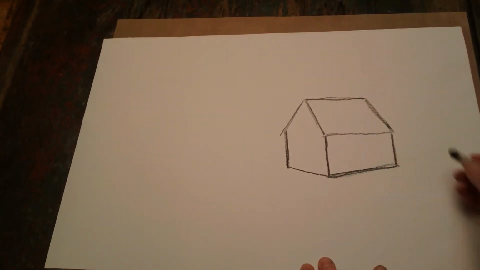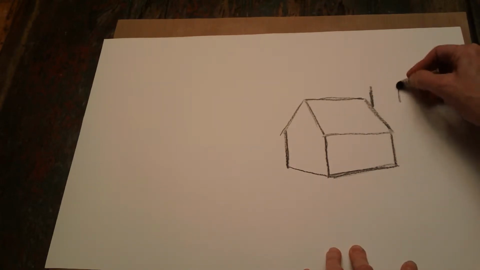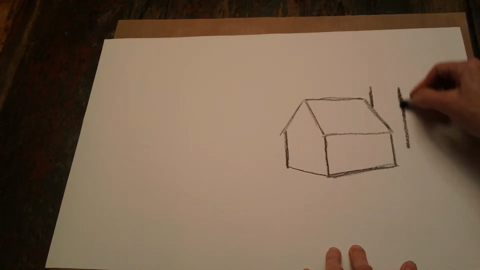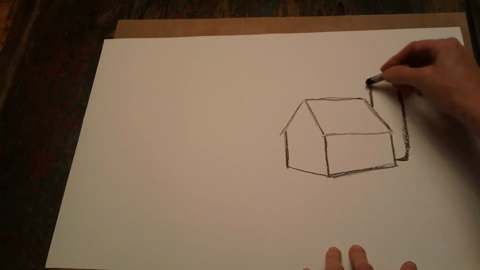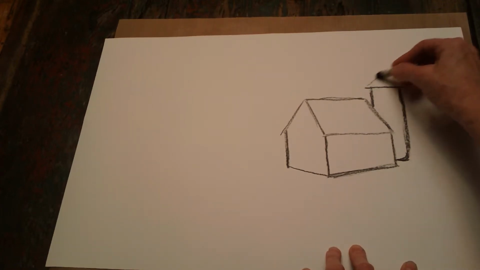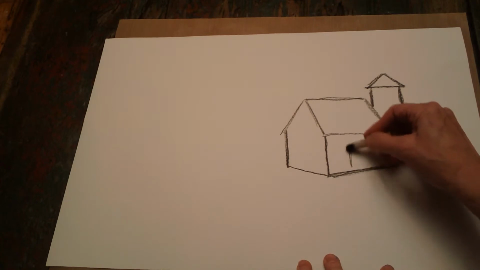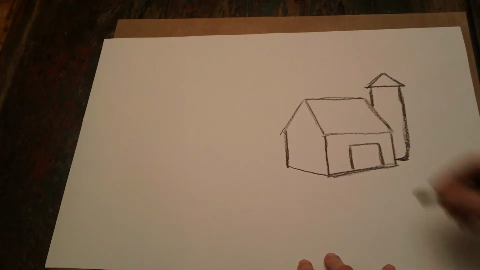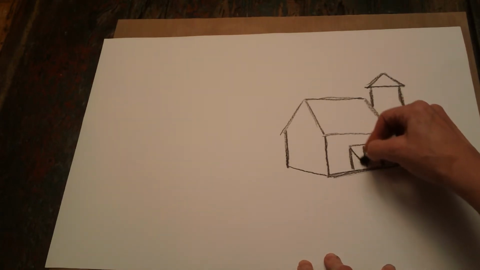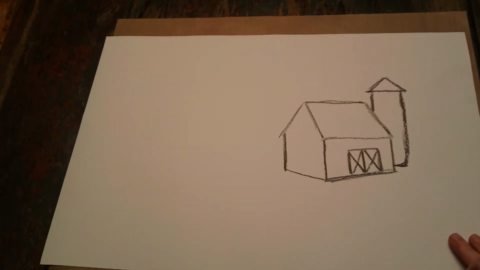I can darken those lines up. I'm going to make the silo. The silo is going to go a little bit behind the barn. Okay, the bottom of it I'm going to round a bit, and then the top I'm going to use a triangle shape. I'm going to put my door here, my barn, maybe a line down here. Okay, so there's my barn.